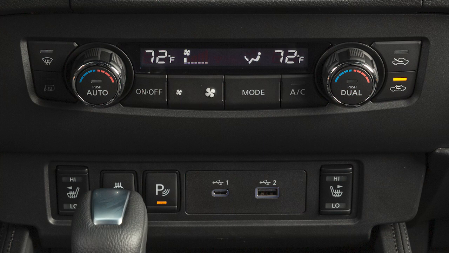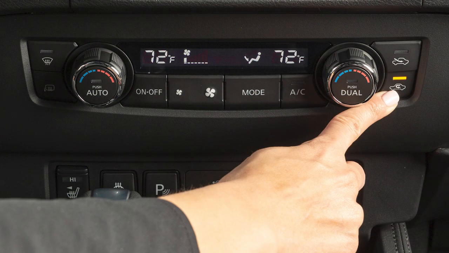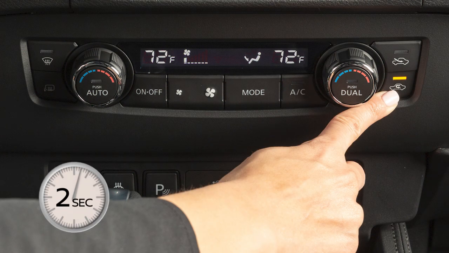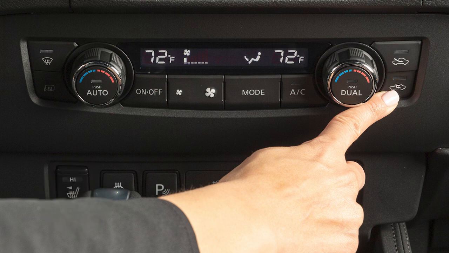Press this button to recirculate air inside your vehicle. This increases AC efficiency and helps to block outside odors. Press this button to draw in fresh outside air, improving your vehicle's defogging performance. Press and hold either of these buttons for 2 seconds to set the air intake control to automatic. These lights will flash twice.